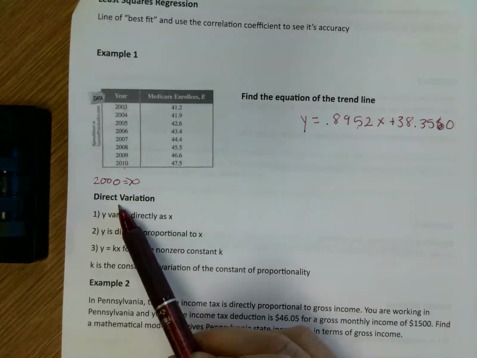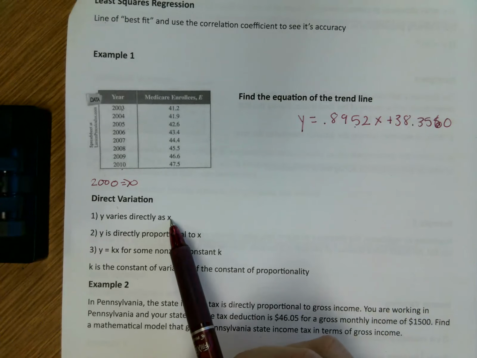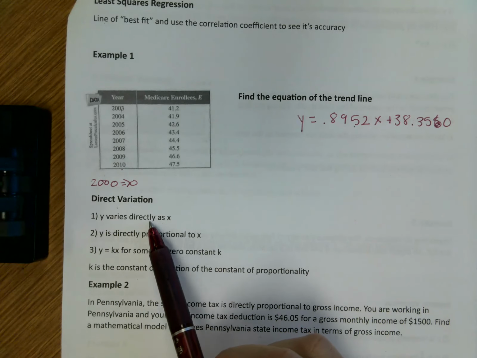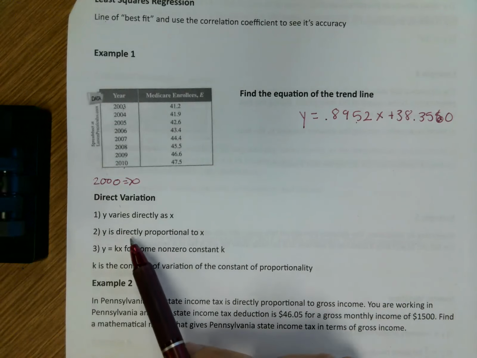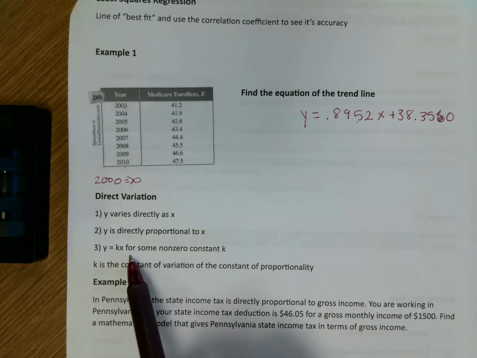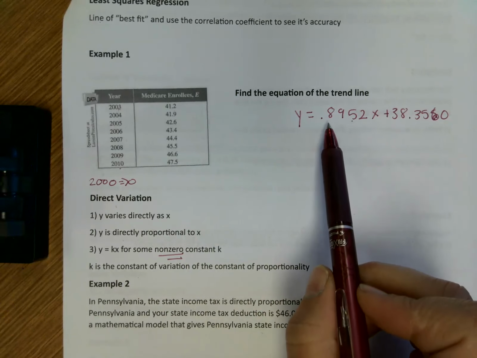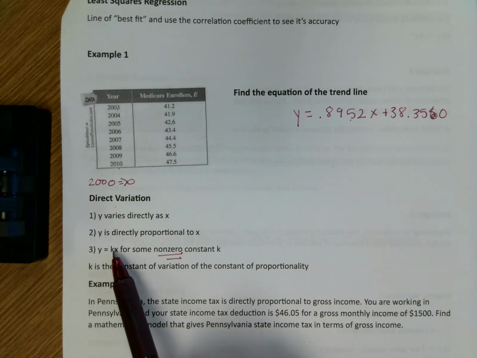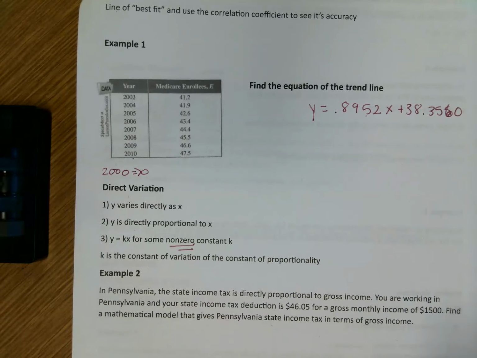If you have a direct variation, that means y varies directly as x. So the change of x will be directly proportional to y, which is what I said for number 2. And this is for some non-zero k. So in this case, we had this 0.8952. We're always typically going to have some sort of non-zero constant. K is a constant of the variation because the x changes with the y.